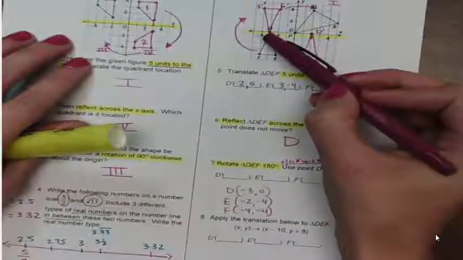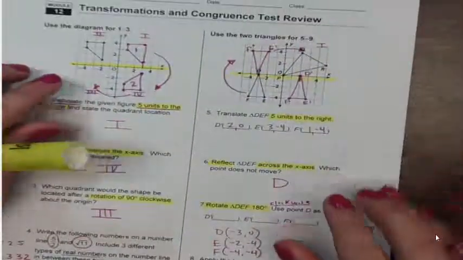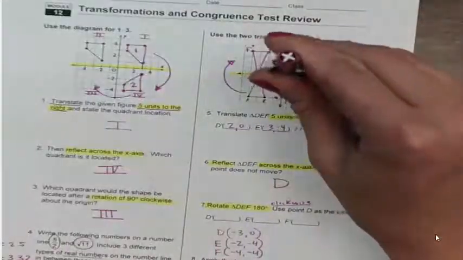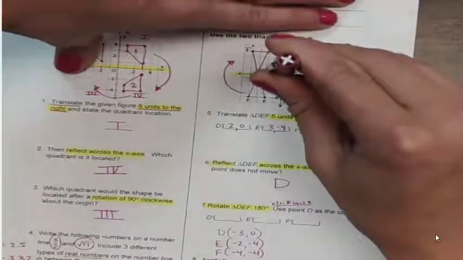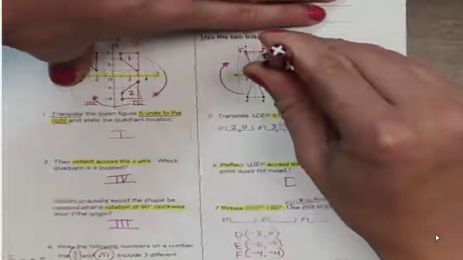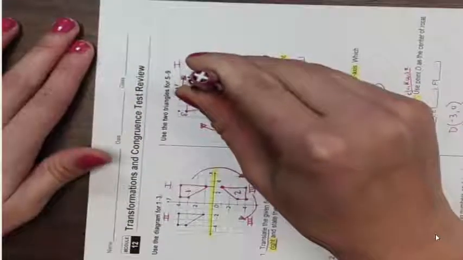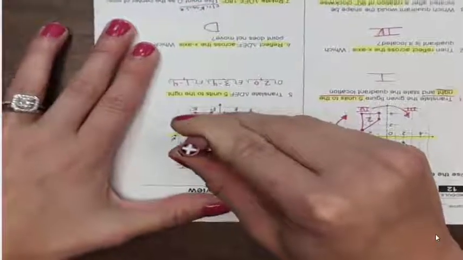So remember, if I want to plot these, I need to turn my paper the opposite direction. So I'm going to put my pencil in the middle. Okay, and I'm going to go counterclockwise 180 degrees. So I'm going to move my paper 2 rotations counterclockwise. There's 1, which is 90 degrees counterclockwise. And there's 2, which is 180 degrees counterclockwise. So now I plot my original points.